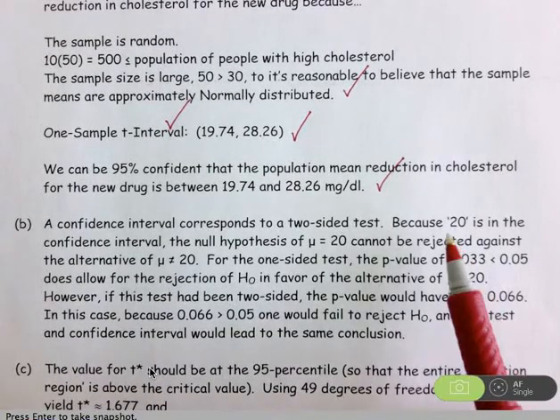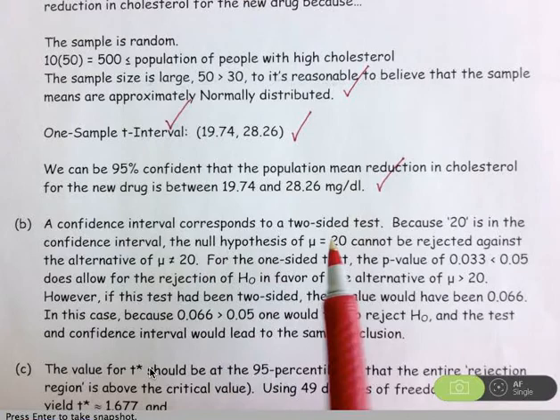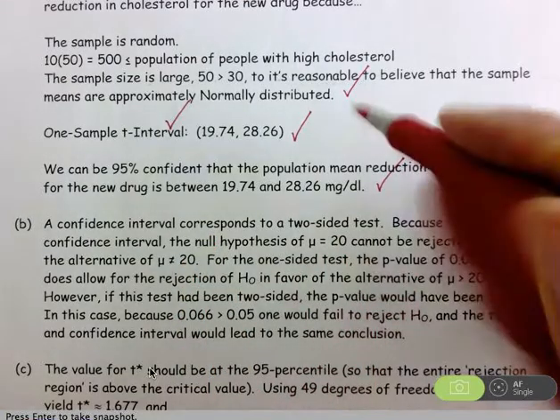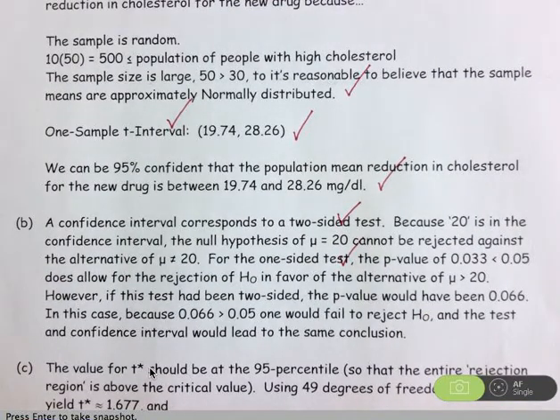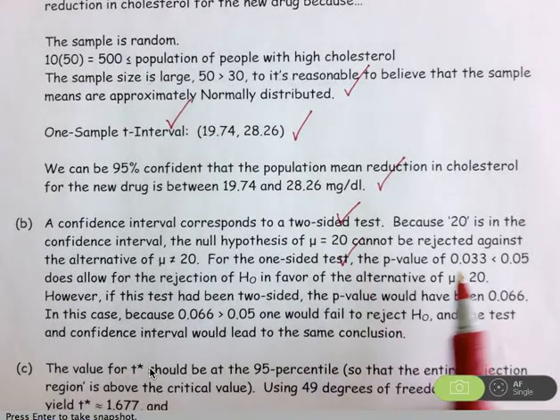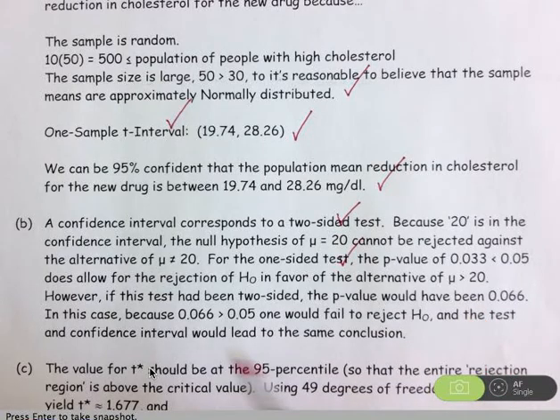So notice 20 is in the confidence interval, and notice that I've even rewritten the interpretation in terms of the 2-sided test. A confidence interval corresponds to a 2-sided test, but the test is 1-sided. So first of all, you have to make that statement. But then in addition to that, you have to connect that to the p-value and to the confidence level. So notice for the 1-sided test, I'm talking about the p-value. However, if that test had been 2-sided, that p-value would get doubled, and you would not be able to reject the null hypothesis, and that would be consistent with the confidence interval.